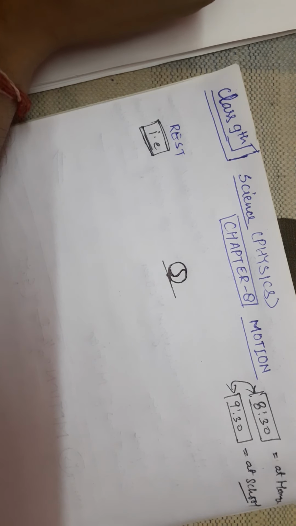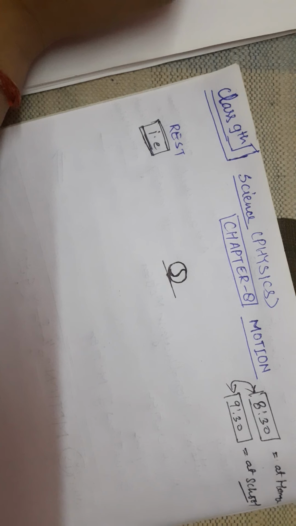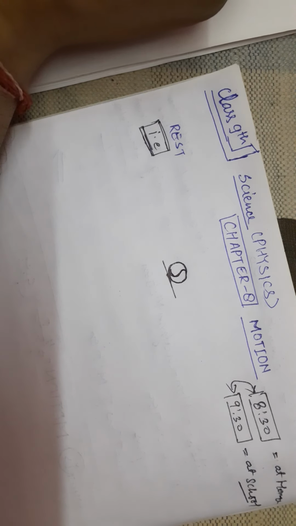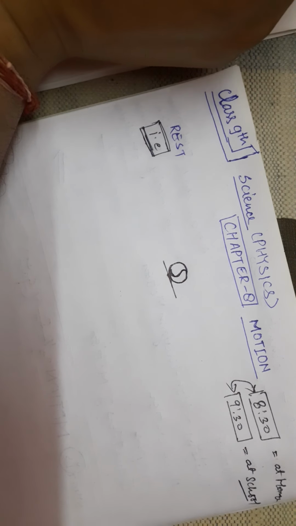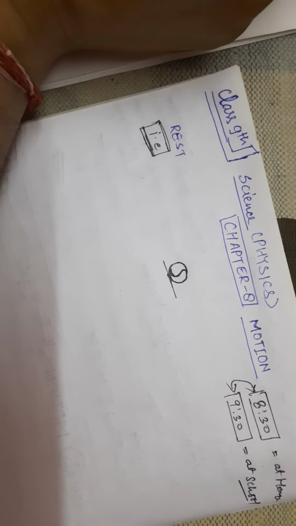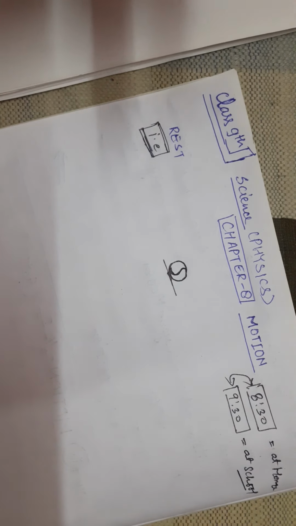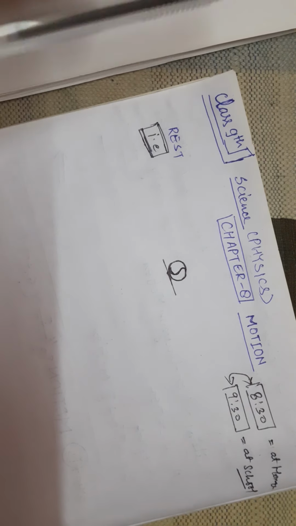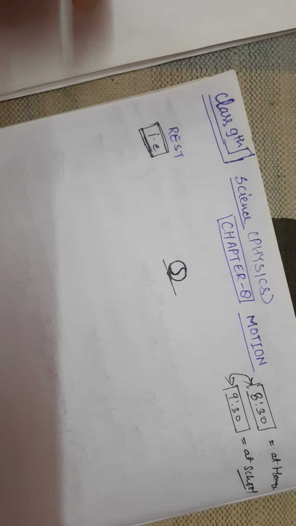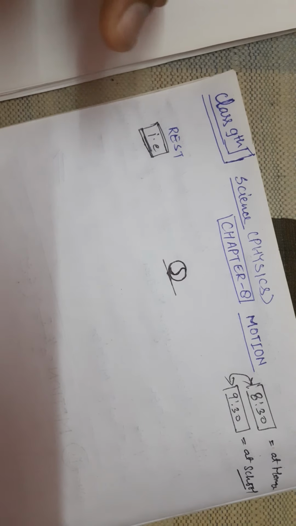And in higher physics, we know everything is in motion. It may be relative motion: if we are sitting, we are at rest with respect to earth, but with respect to other planets we are moving with the velocity of earth.